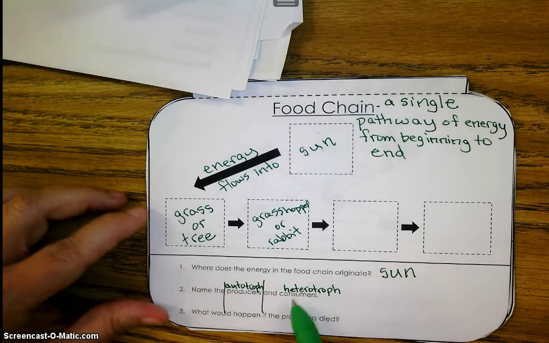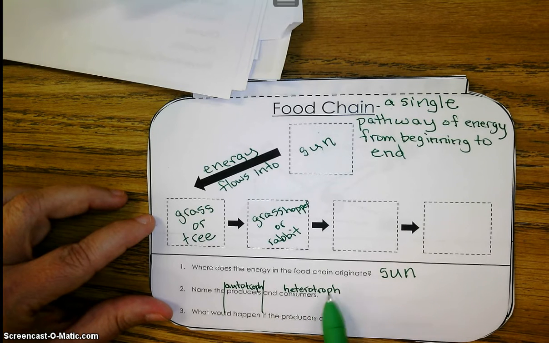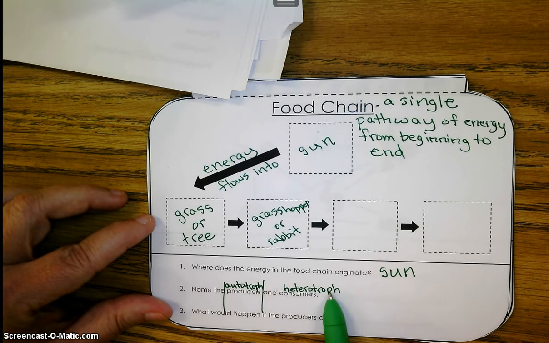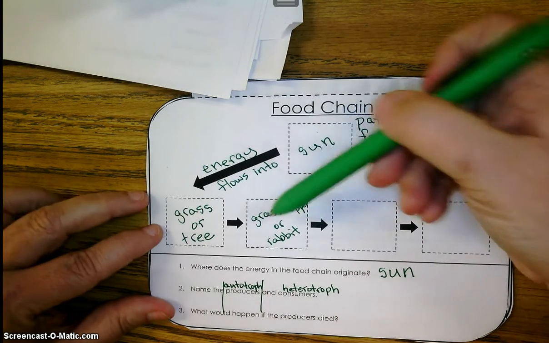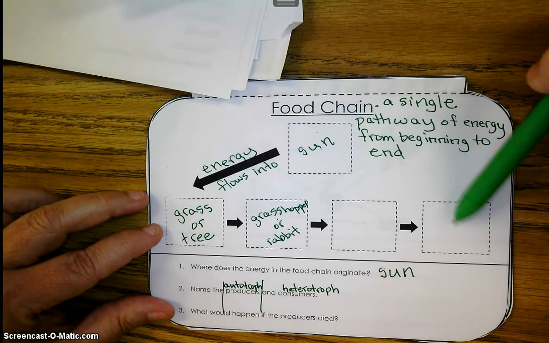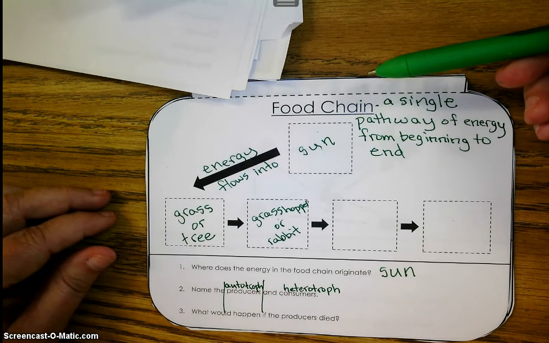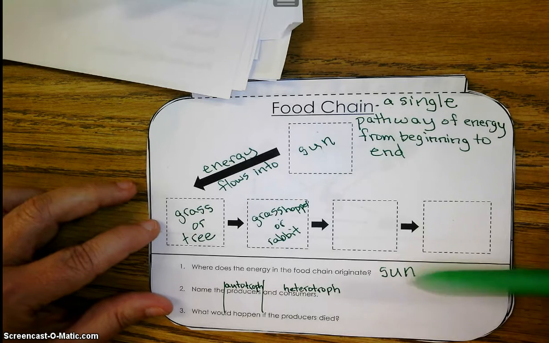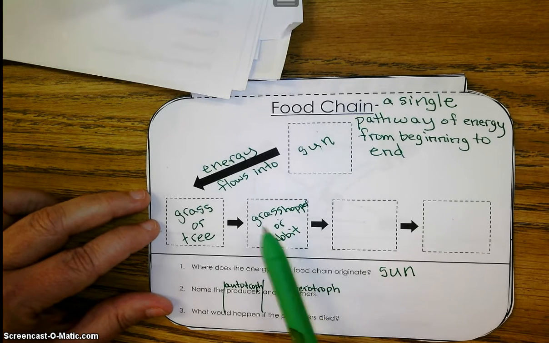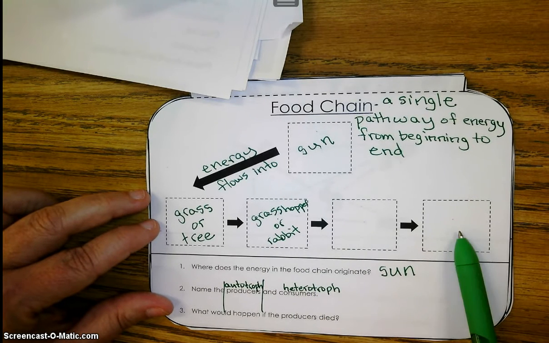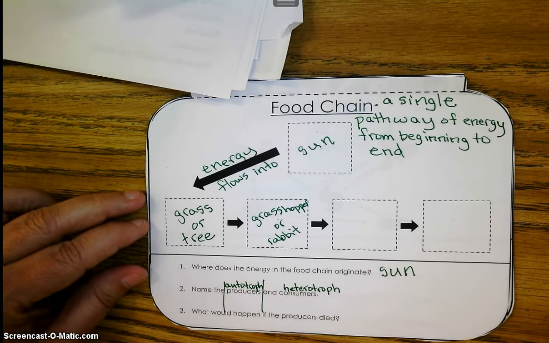Okay? Now, consumer can also be called a heterotroph. That's the 7th grade level vocabulary word for consumer, heterotroph. Everything that doesn't photosynthesize, that has to consume another organism to get its energy, is a heterotroph. So you will have 3 heterotrophs, whatever you glued here, here, and here, and you're going to list them.